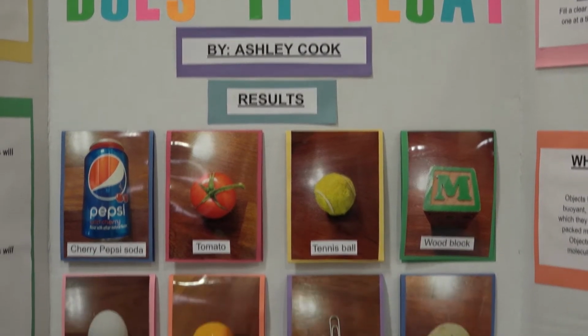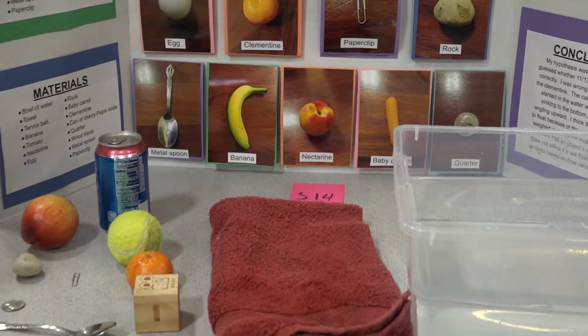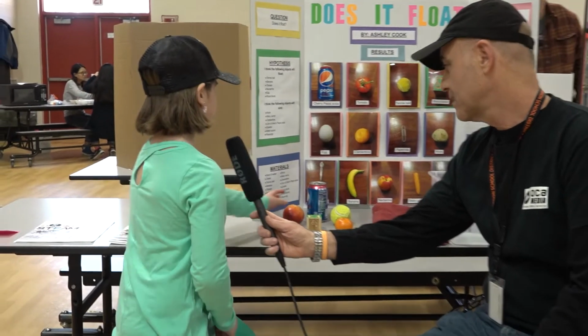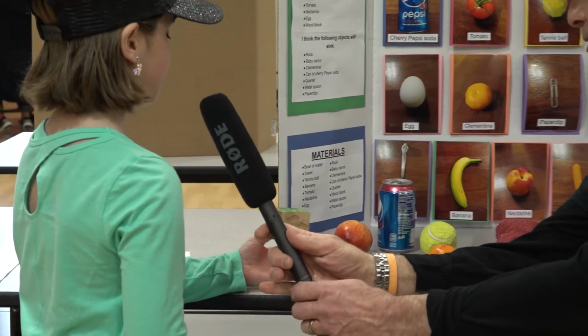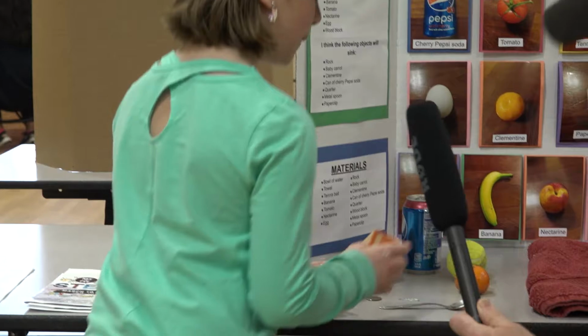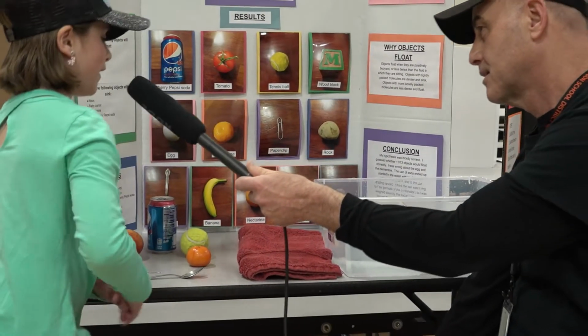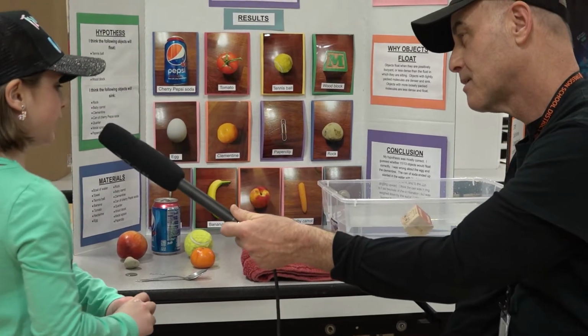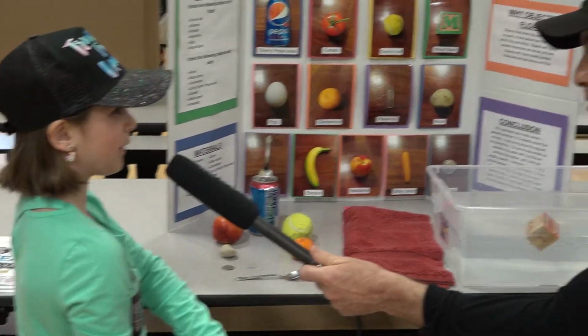I was testing objects to see if they float. Could you demonstrate for us a little bit? Okay. I'm going to hold the mic for you here while you're talking about it, but go ahead. So this is a wood block, and I was putting it in the water to see if it would float. You want to demonstrate for us now? Go ahead. So what's going to happen here? It's going to float because it has a bunch of dents in it, and it's kind of carved out with holes in it.